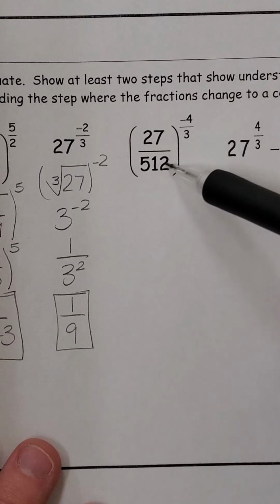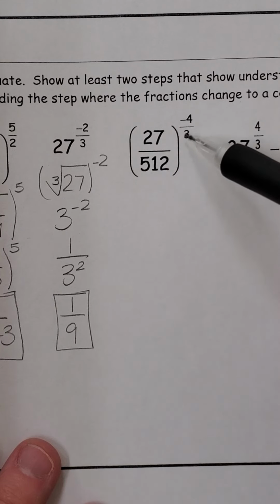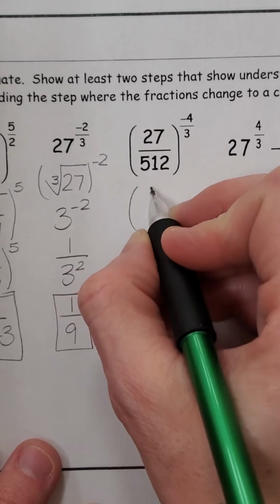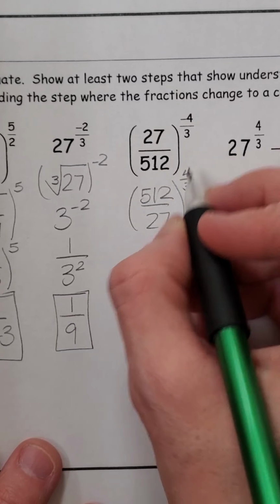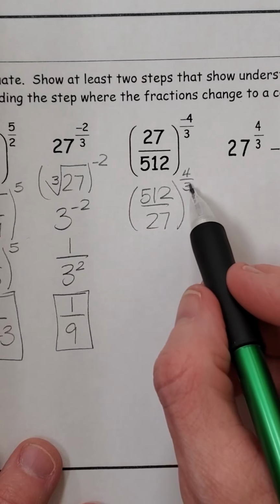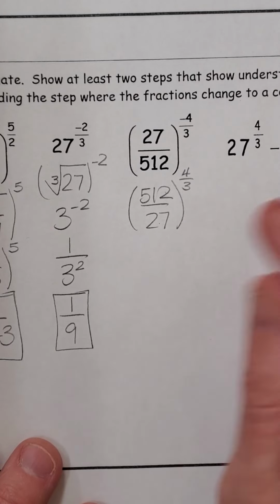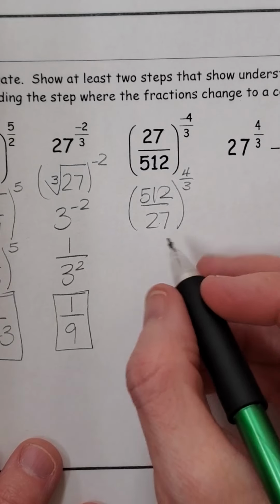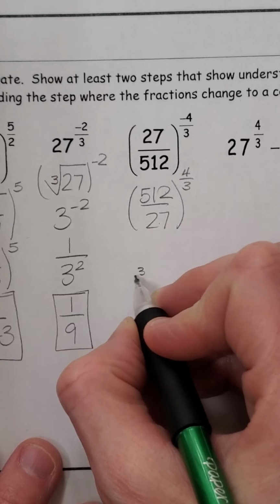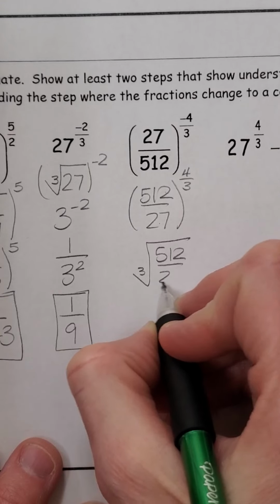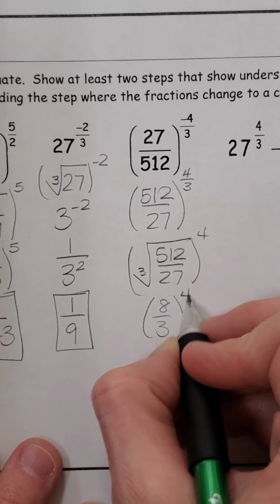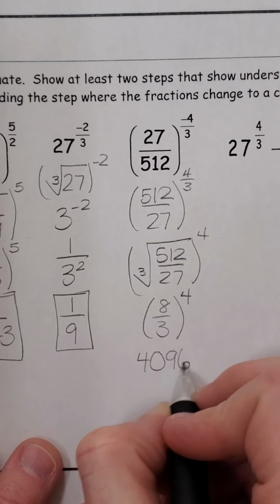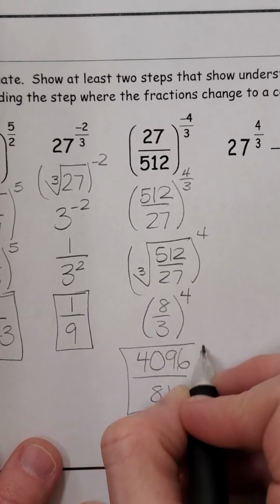So here now, you can do the exact same thing, right? You can deal with the cube, right, and then flip it. I like to flip it wherever possible. So I would write the reciprocal of the base, drop the negative, make sure not to write the reciprocal. It actually won't work because you're able to take the cube roots of these, but not the 4th roots. So that should be a hint. Then we'll take the cube root of 512 over 27, all to the power of 4. And we have 4,096 over 81.